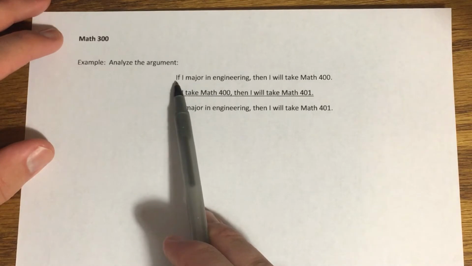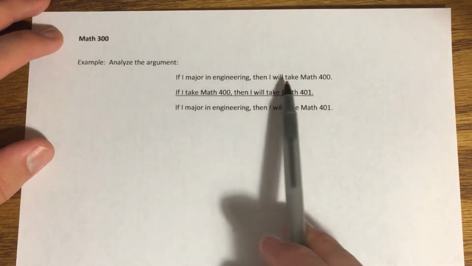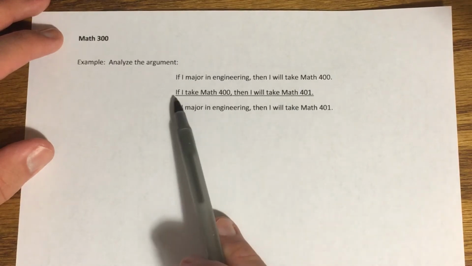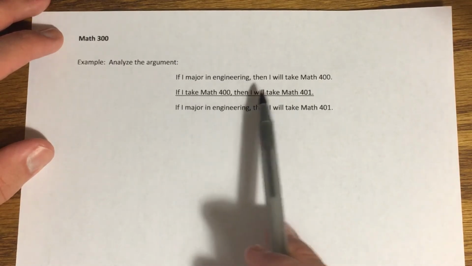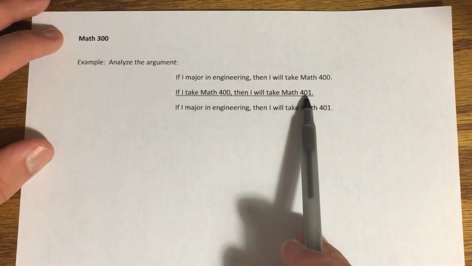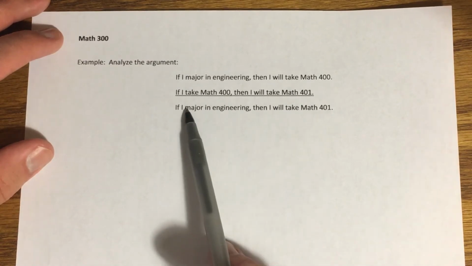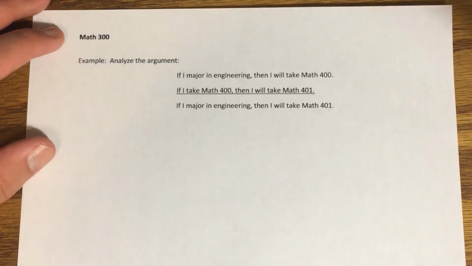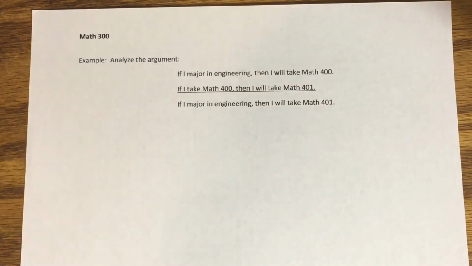Okay. If I major in engineering, then I will take Math 400. That's my first premise. If I take Math 400, then I will take Math 401. Second premise. Conclusion: if I major in engineering, then I will take Math 401. Notice that both premises and my conclusion are all in the form of a conditional.